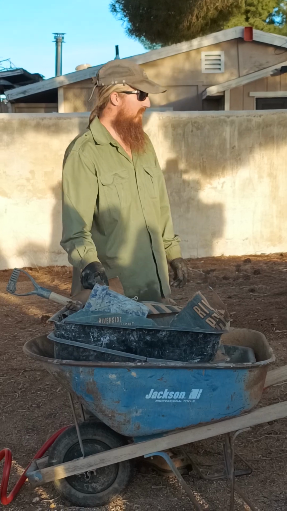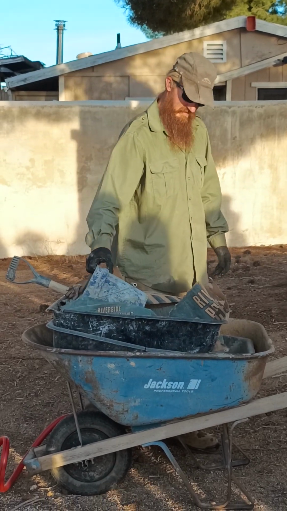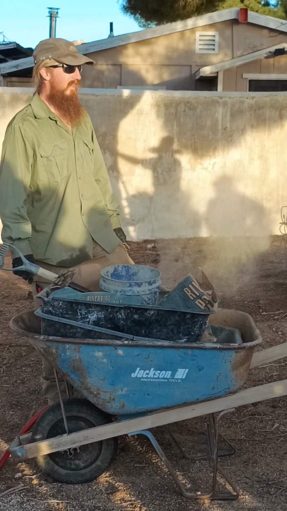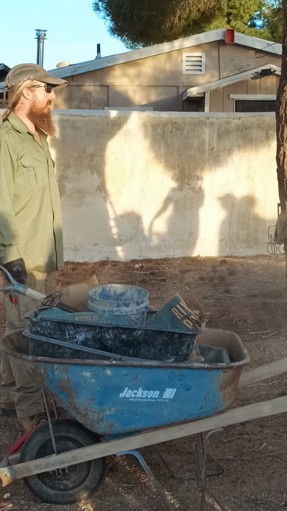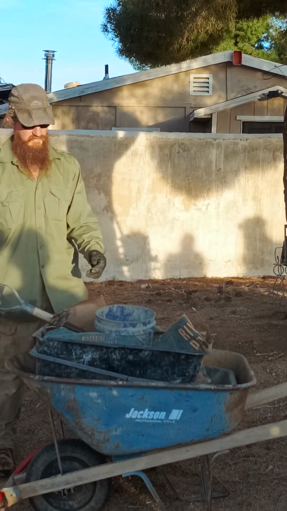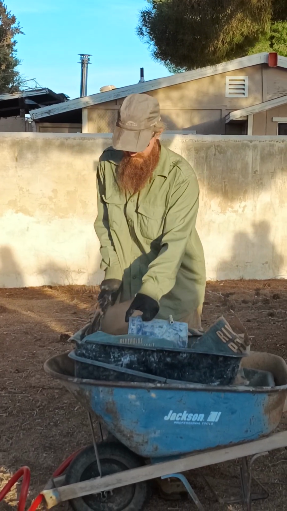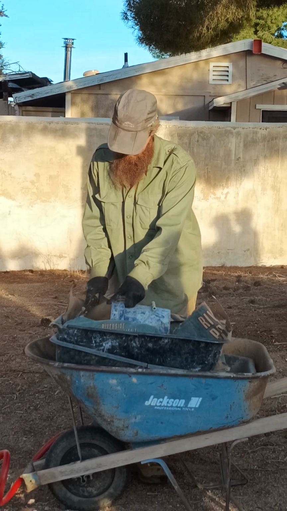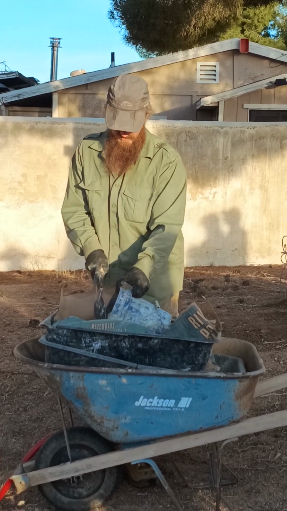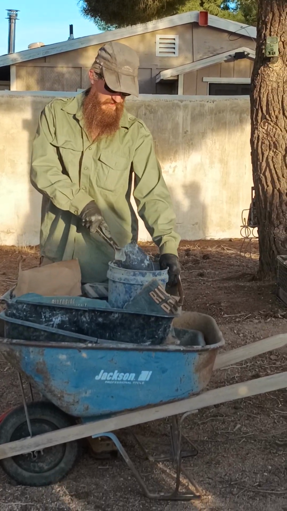Because if I move it fast, it's going to kick it up. If I move it fast, it does that. I don't want to be in that cloud. Okay? So if I go slow, I can tip it over slow and I don't create that cloud.